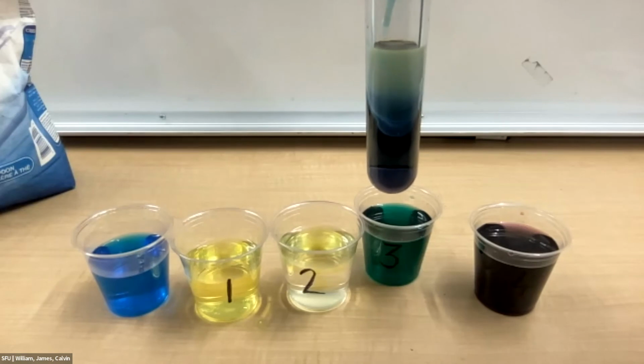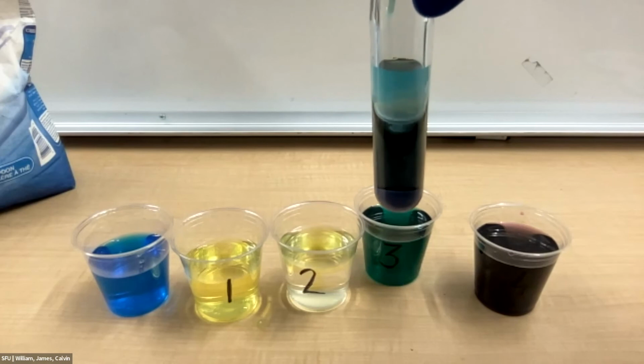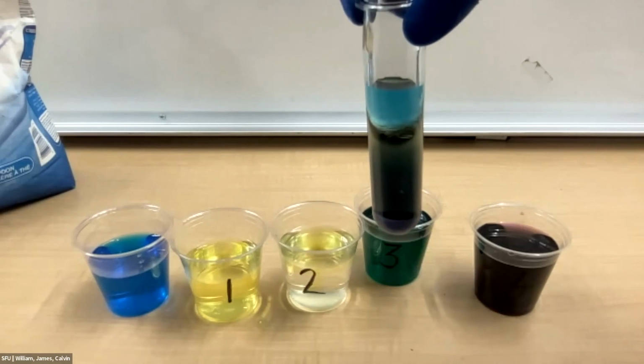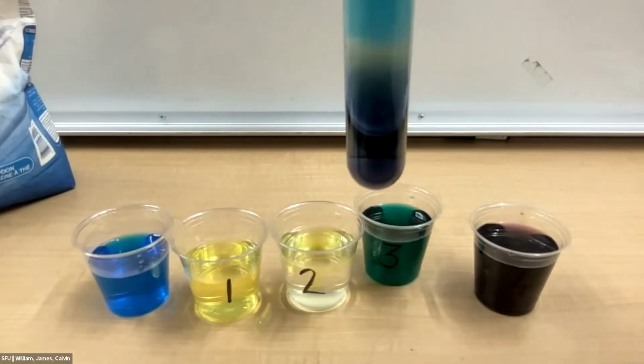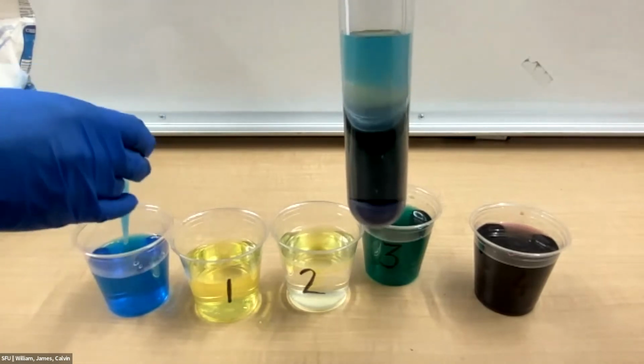So just by using the same ingredients, water and sugar, and changing the amount of sugar we have, we can actually get separation of the different colors from the different cups. So we get different layers from each of the different cups.